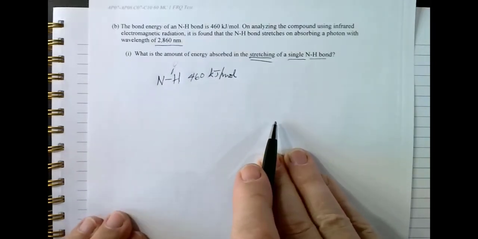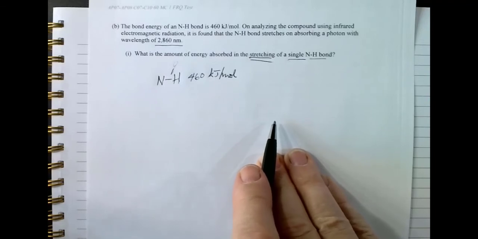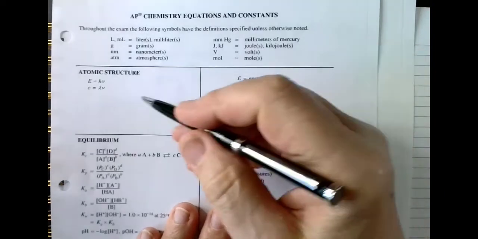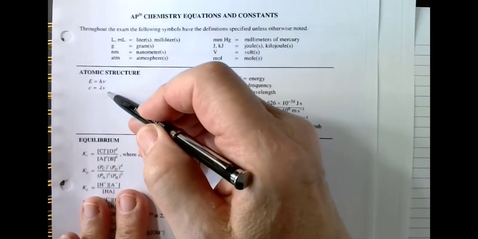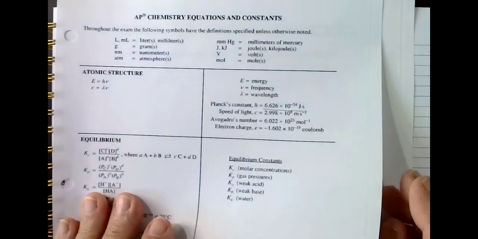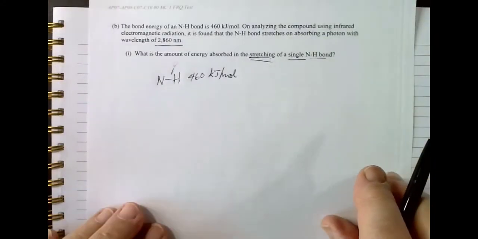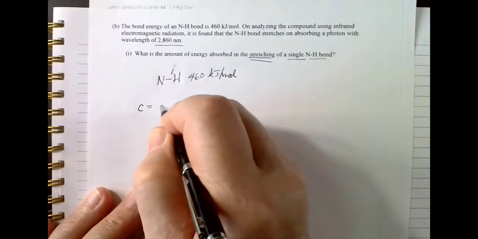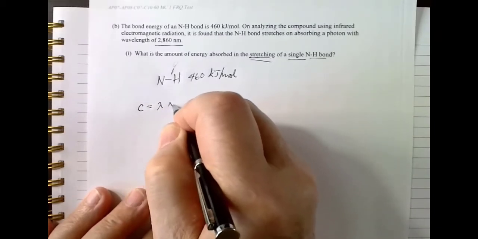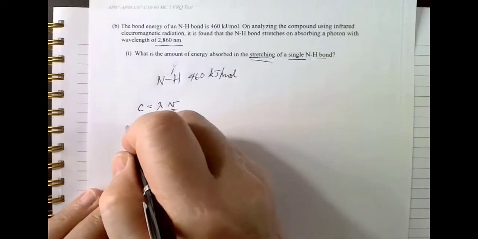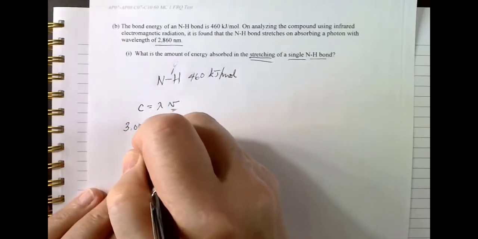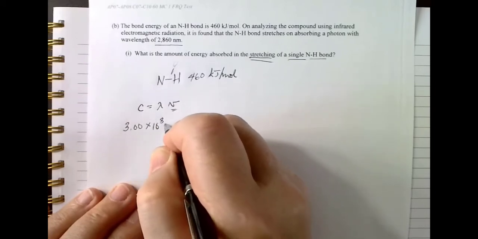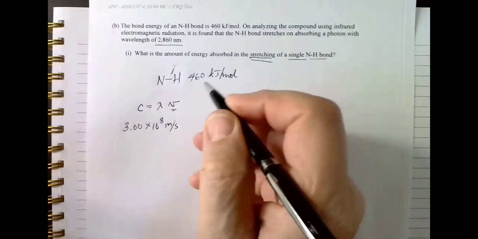You're going to need your equation, which I hope you've memorized, but if you haven't, you go to the equation sheet and say, okay, here it is, c equals lambda nu. That will give us the frequency, because you'll need the frequency to get the energy. So, speed of light is equal to the wavelength times the frequency. We need to find the frequency. The speed of light, I remember, and you probably should remember, 3 significant digits, is 3 times 10 to the 8th meters per second. That's like the universal constant.